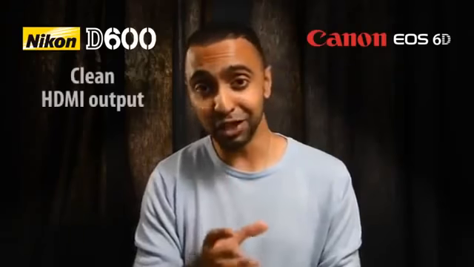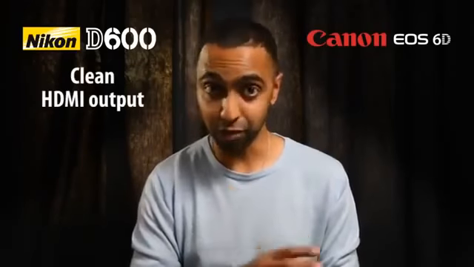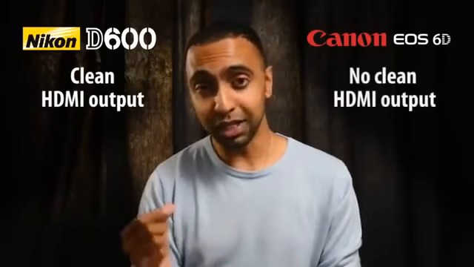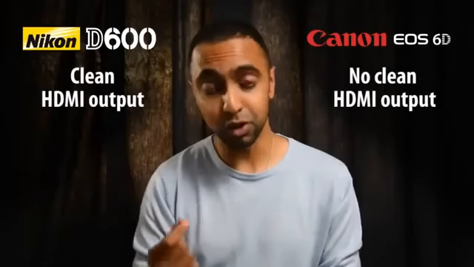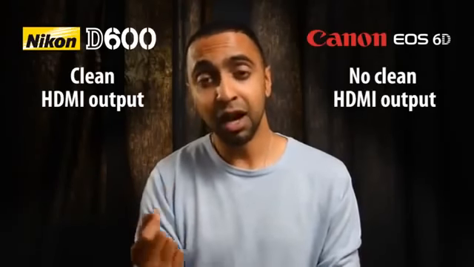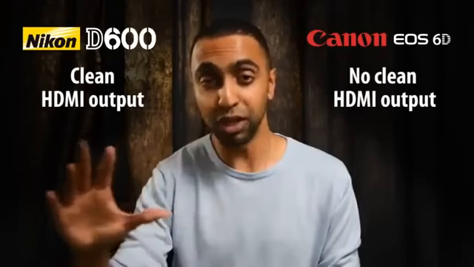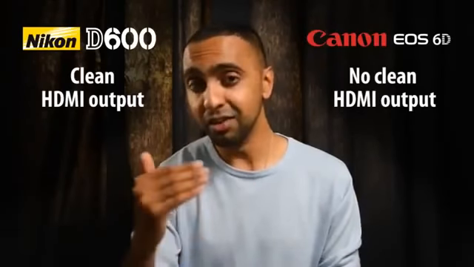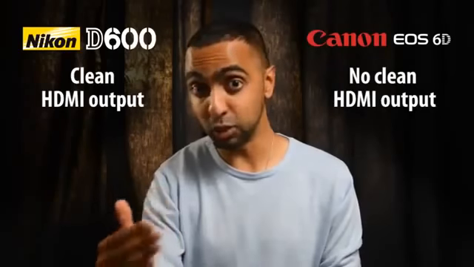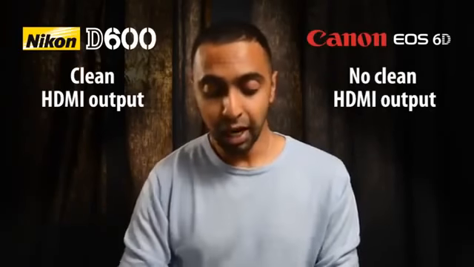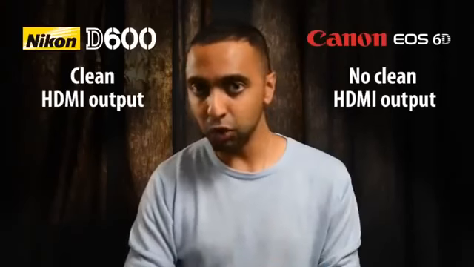Moving on, the clean HDMI output. Now, obviously, this is a big advantage that Nikon cameras have over Canon cameras right now, where you can connect the D600 to an external recording device and have an uncompressed clean feed, which you can record. And this also bypasses the recording limit as well, so that's one thing to bear in mind. The Canon 6D, you can't do this.